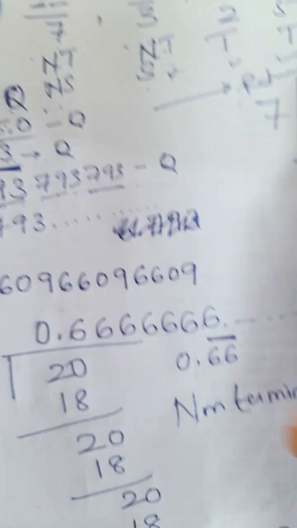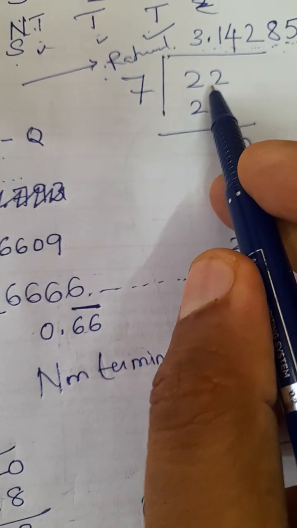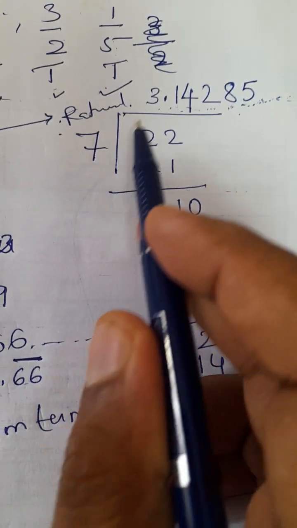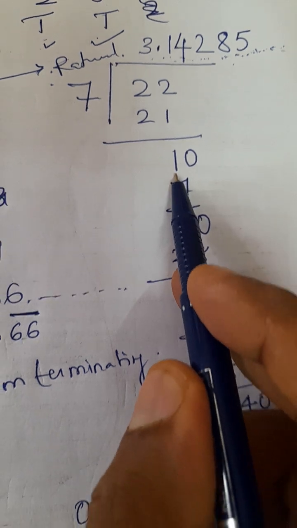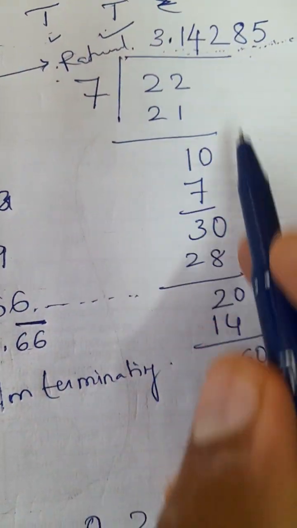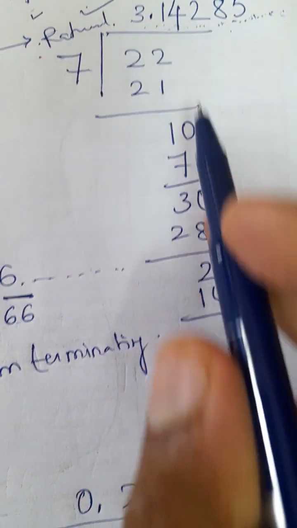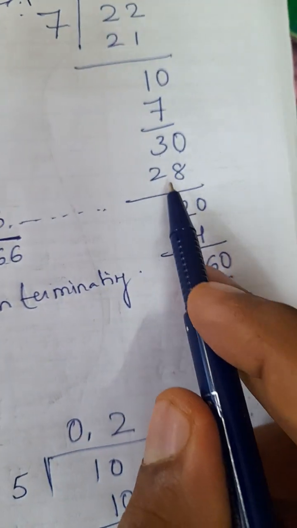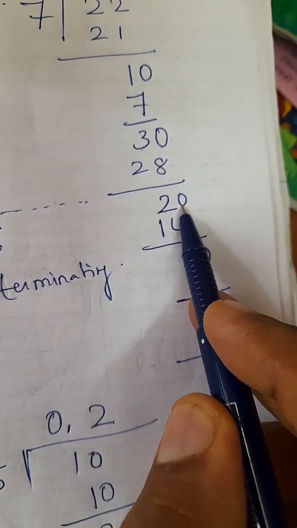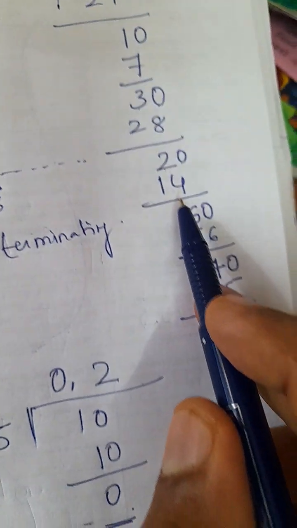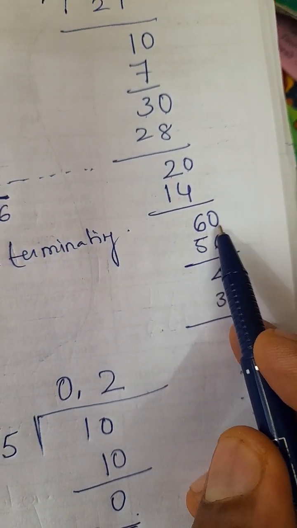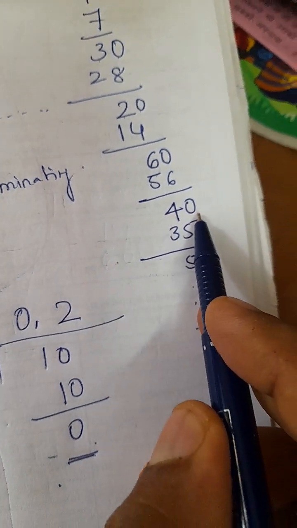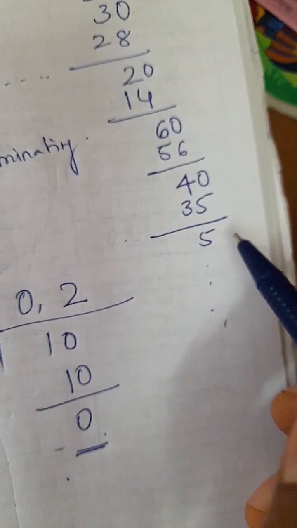So let's start dividing. 22 by 7: 7 3s are 21, 1 is the remainder. I put a point, add a 0. 7 1s are 7, 3 is the remainder, add a 0. 7 4s are 28, 2 is the remainder, add a 0. 7 2s are 14, 6 is the remainder. Add a 0. 7 8s are 56, 4 is the remainder, add a 0. 7 5s are 35, 5 is the remainder.